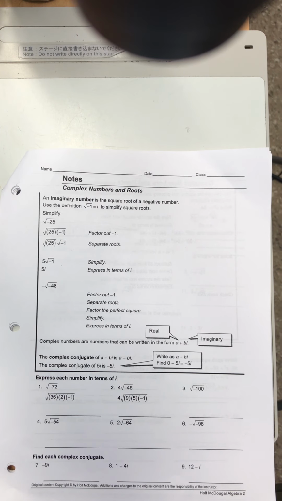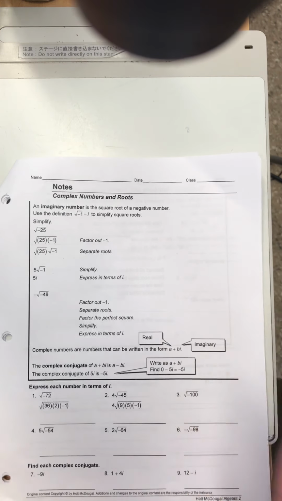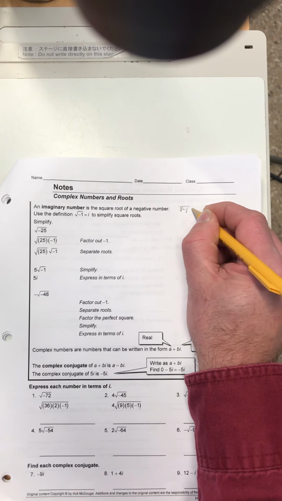However, if you take the square root of -1, you get an imaginary number i. Okay? So they lied in telling you that you can't do it. You can. It's just that you don't produce a real number. You produce what's called an imaginary number. Okay, so if I take the square root of -1, I get i.